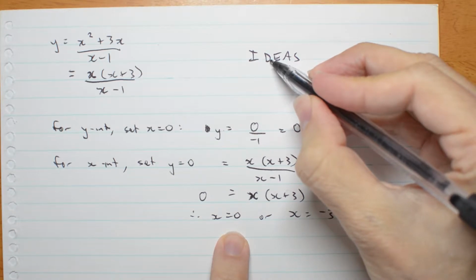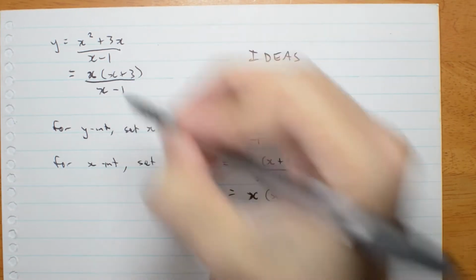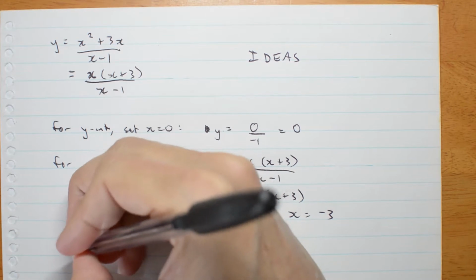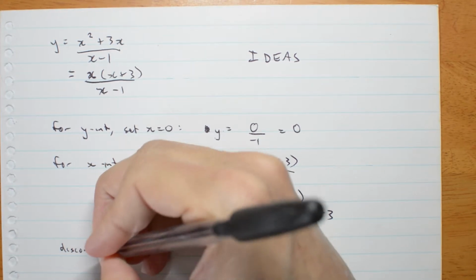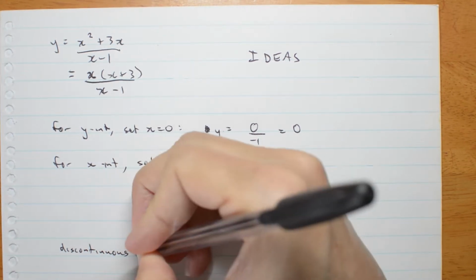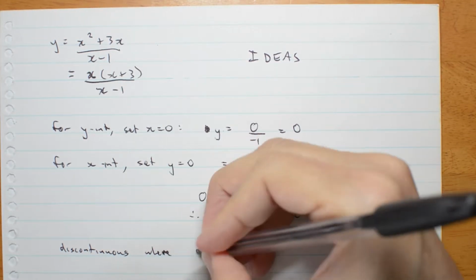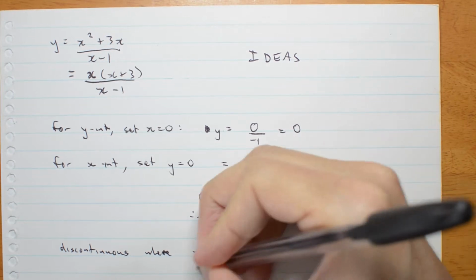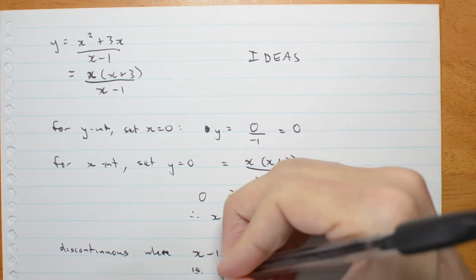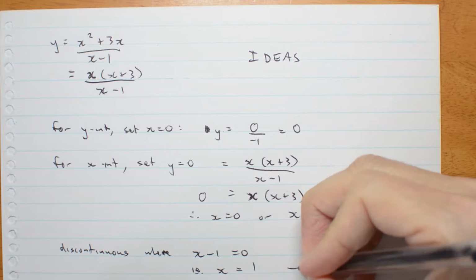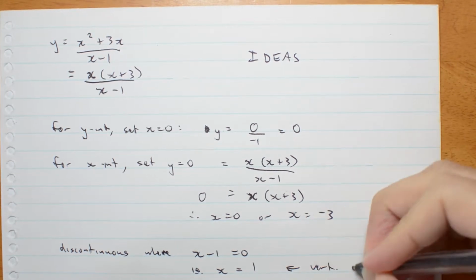Discontinuities. My graph is discontinuous where the bottom of the fraction is 0. Where x minus 1 is 0, i.e. x equals 1. So that's going to be a vertical asymptote.